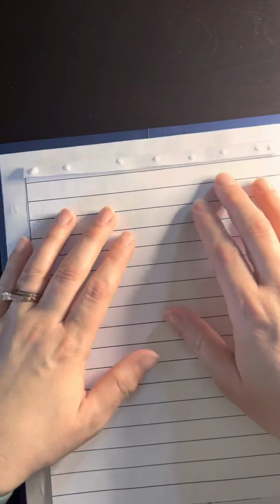So I'm going to turn mine upside down because I want to take this tab and line it up. Let's see if I can do this well so you can see. Line it up and center it with the top of that map page as best I can. It just wants to slide a bunch. I want to line it right up there.